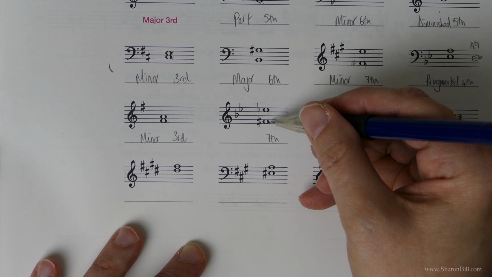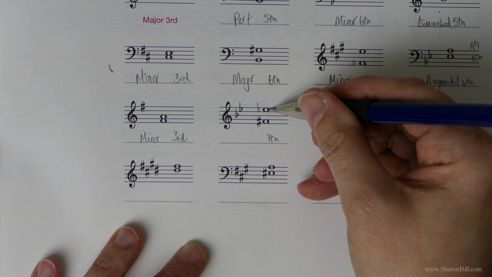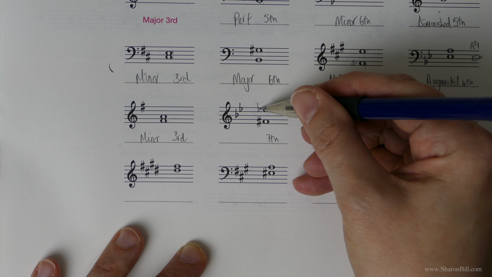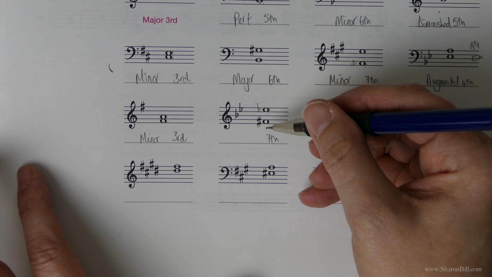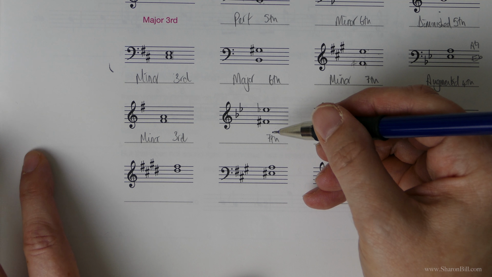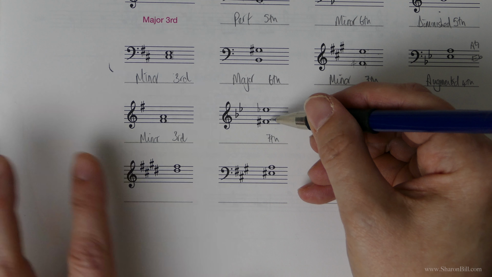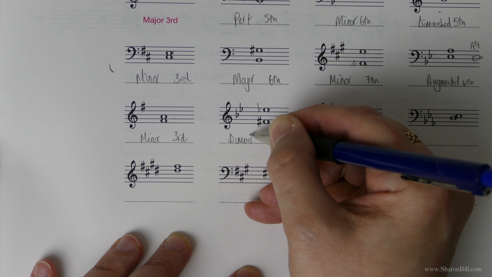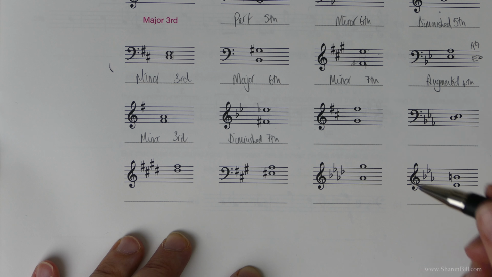So first of all we think, well, F natural to E natural would be major. F natural to E flat would be minor. However, the F sharp makes it smaller again by raising the bottom note, and so we've gone from minor to diminished, so that's a diminished 7th.